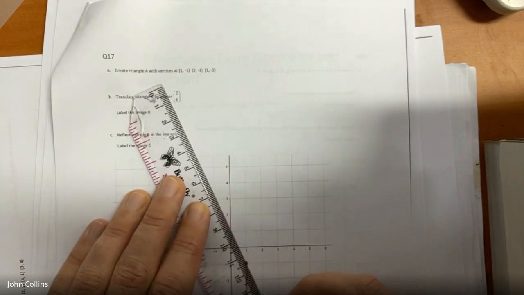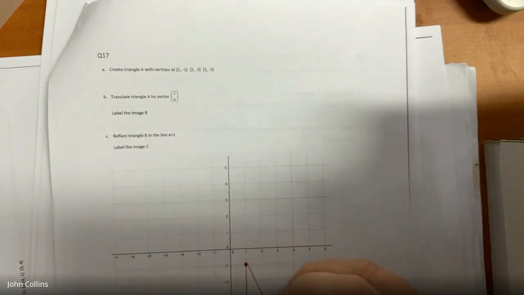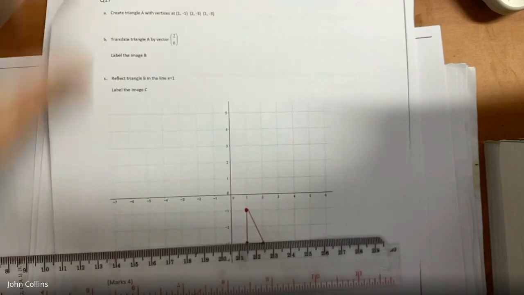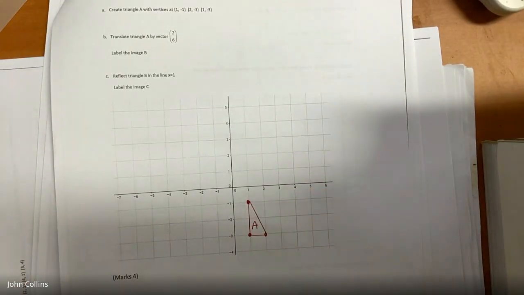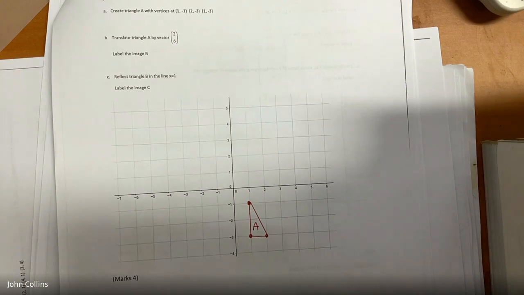Oh, sorry. I'll move it up in a second. There you go. Create triangle A. So that's A. Make sure you call that A, otherwise we won't know which one you're saying is which. Okay. Next thing, translated by a vector (2, 6).